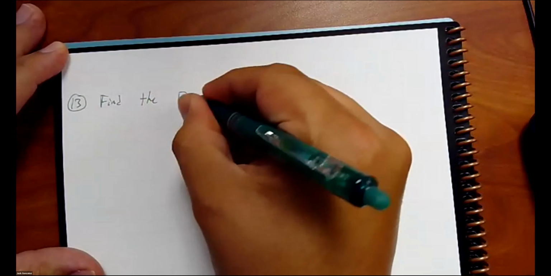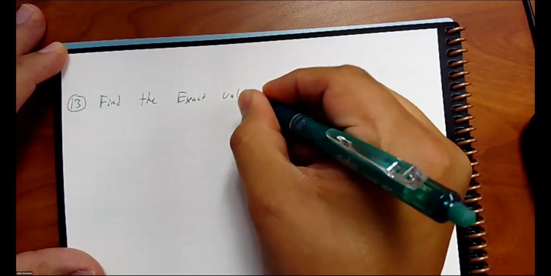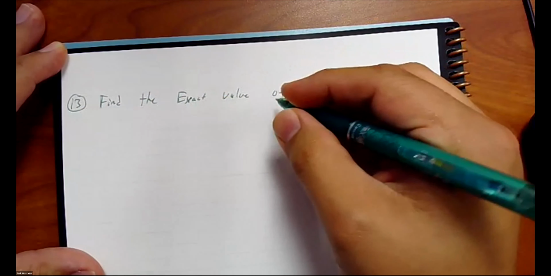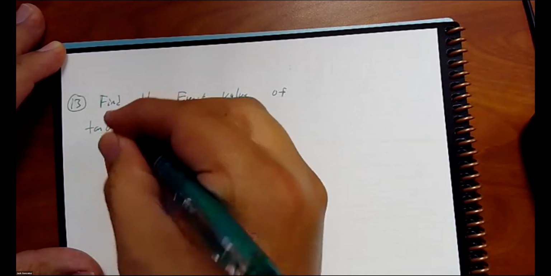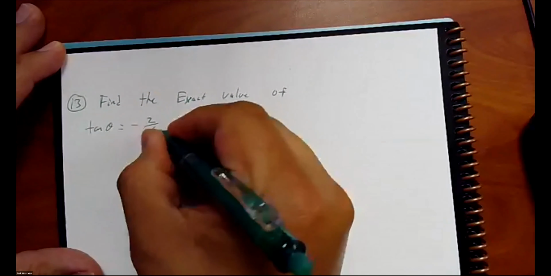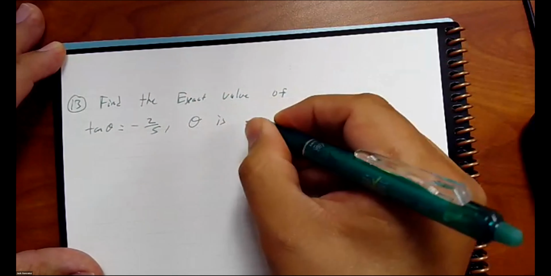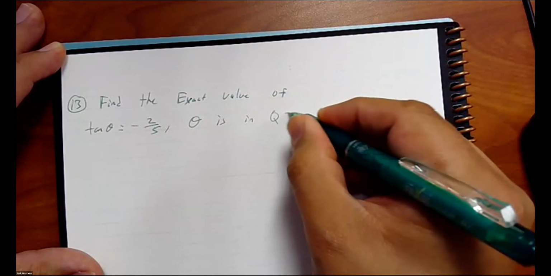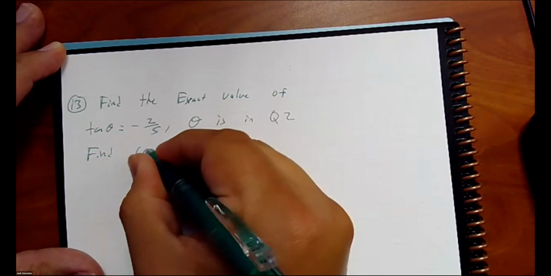Number 13. Find the exact value of cosine theta. They give us tangent theta equal to -2/5, and they tell us that theta is in quadrant 2.